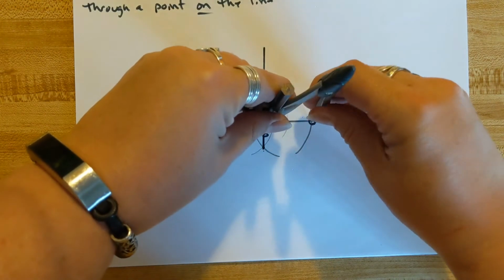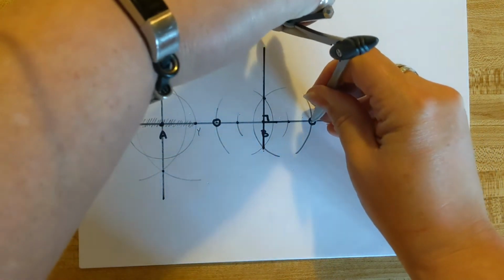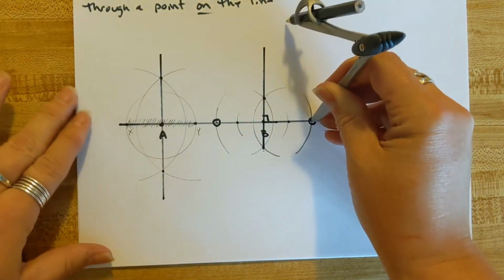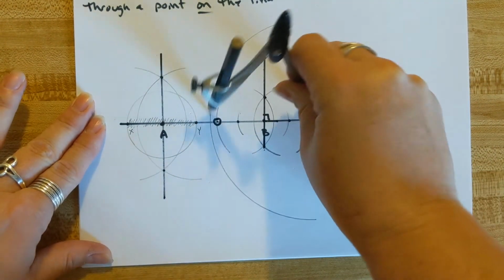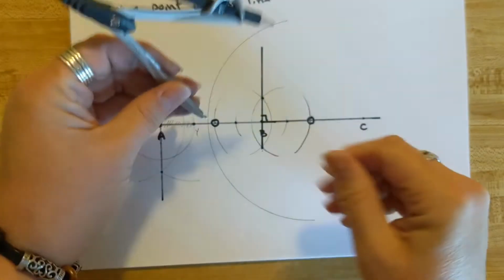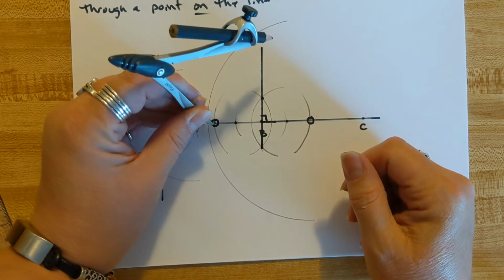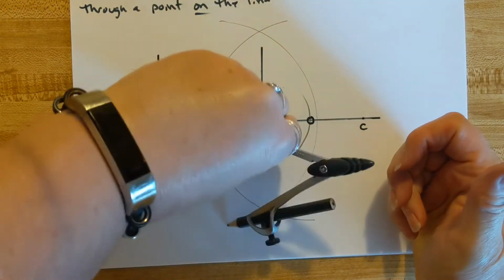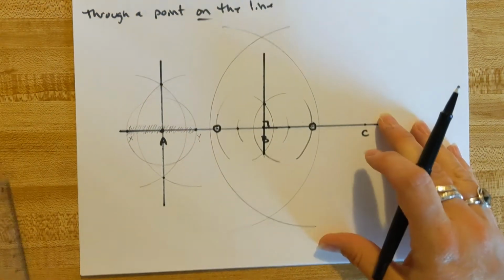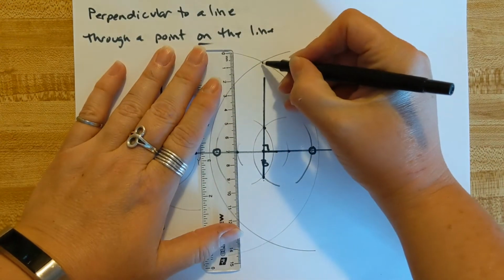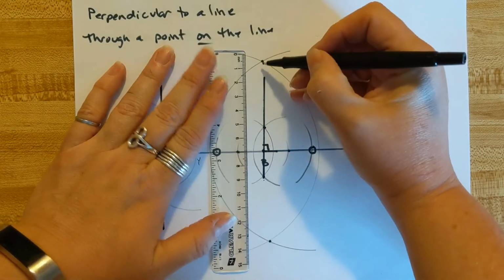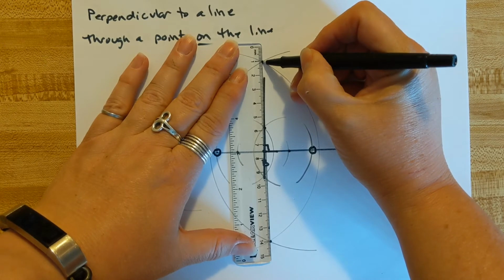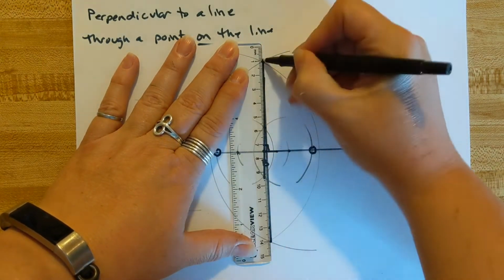Line that up. I got to be obviously more than half. I'm going to go really big this time. And connect my two points of intersection, and you should get that exact same line.